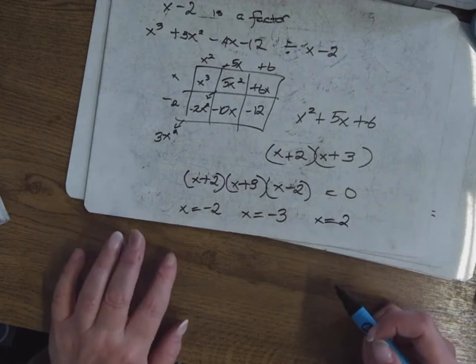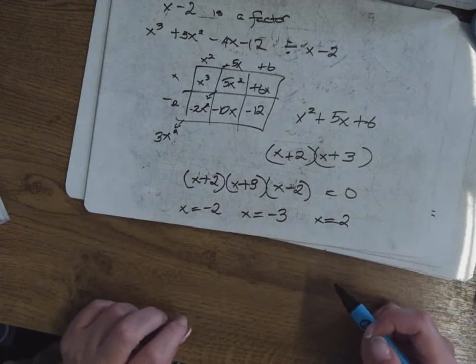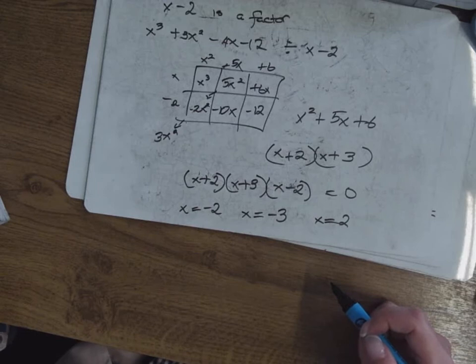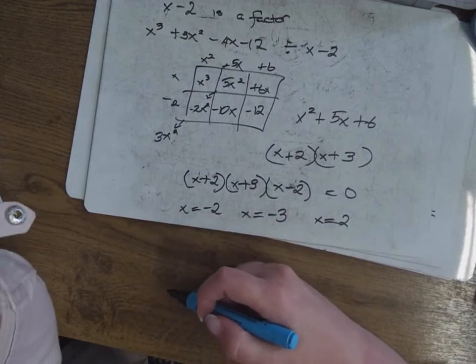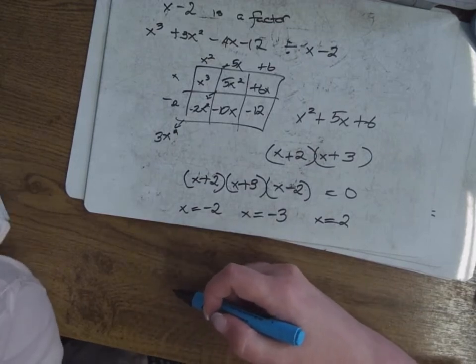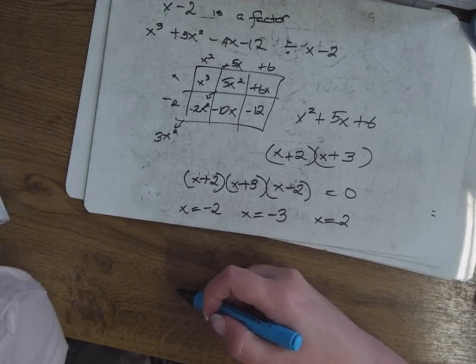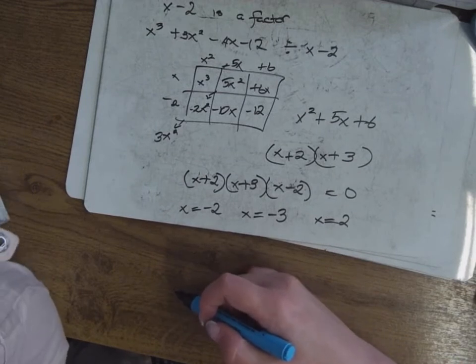Okay? Good? So you guess the first root. You try 1, then you try minus 1, then you try 2, then you try minus 2, then you try 3, then you try minus 3, okay?